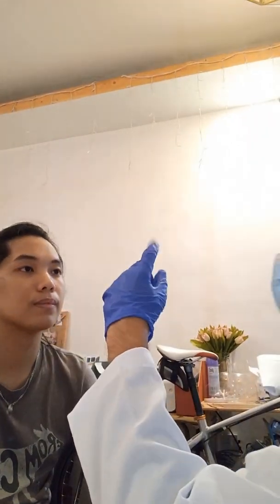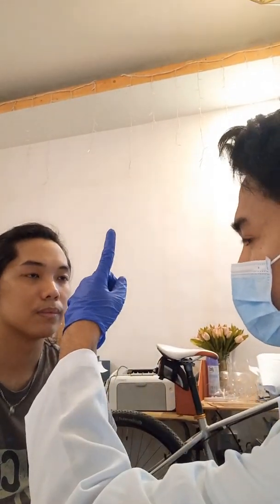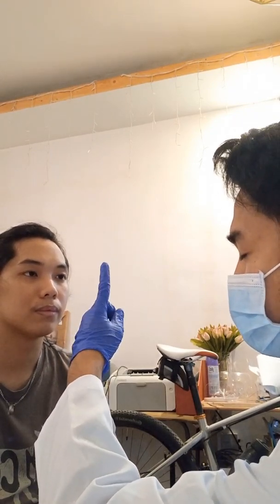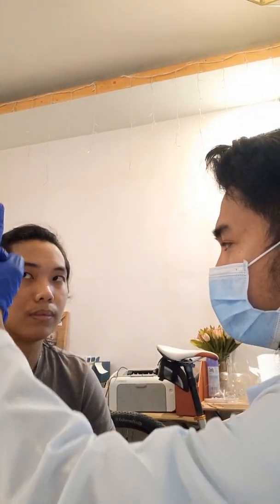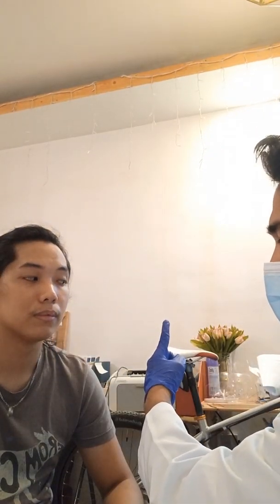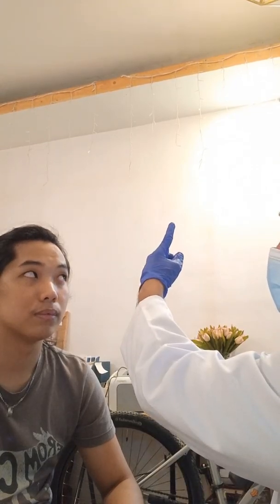Please try to follow my finger with both eyes. Okay, in the middle. Going to the right side, the upper side. Okay, going down. As I can observe here, both eyes of the patient can follow through to my fingers.